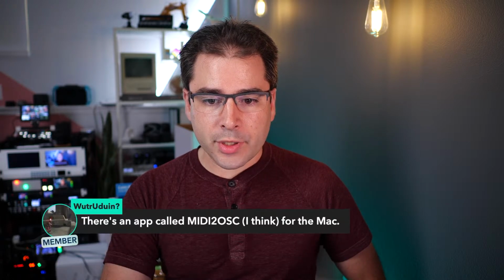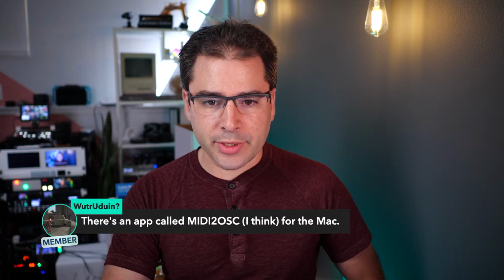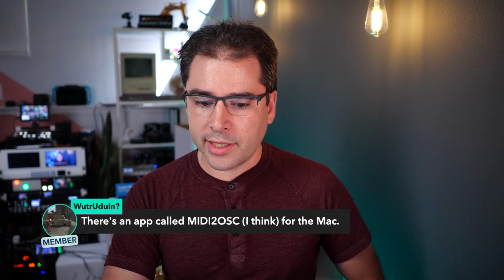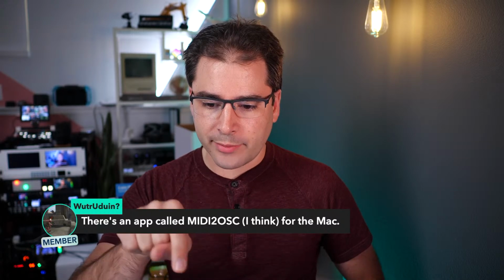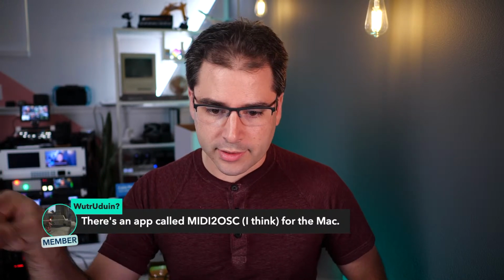Yeah, fun times. There's an app called MIDI to OSC. Yeah, that sounds familiar. That's my thought: if the Rode thing can send MIDI commands, then you can convert those. So I'll give that a try.